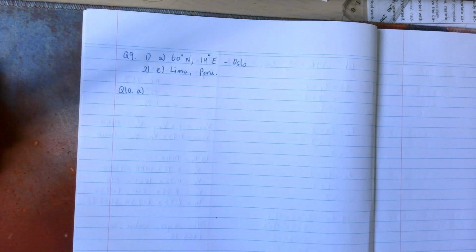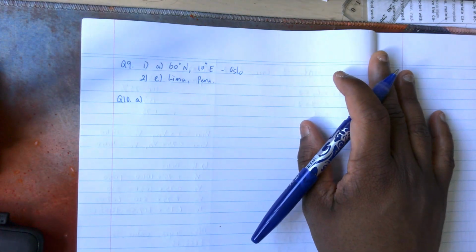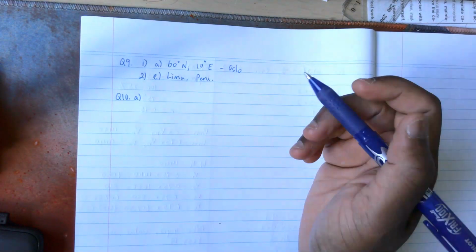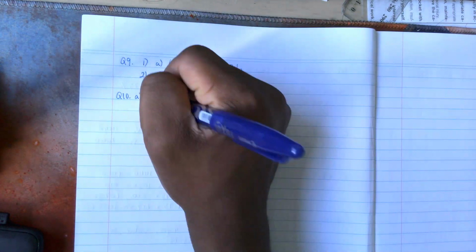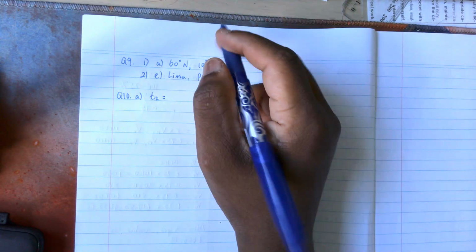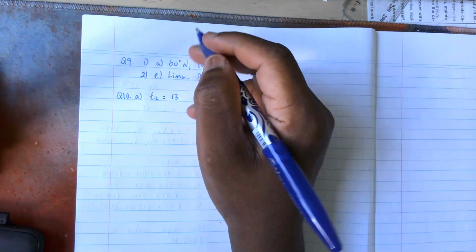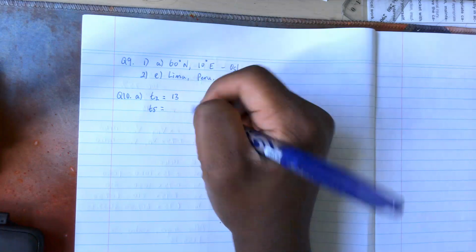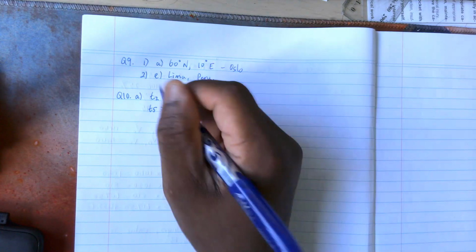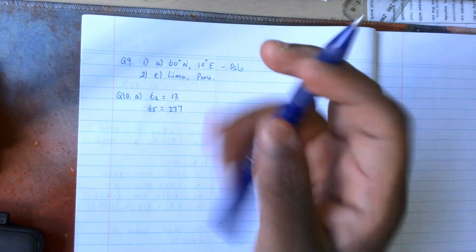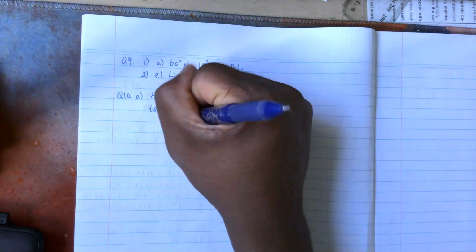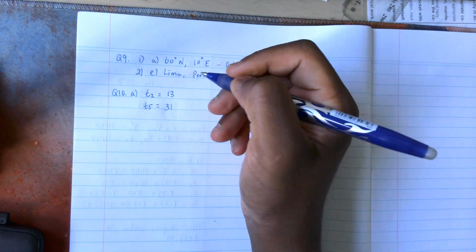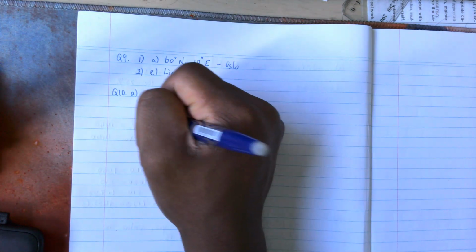Alright, question 10. It's an arithmetic sequence problem. Let's write down the information we know. So first thing is, the second term in the arithmetic sequence is 13, and the fifth term, I was looking at part B, is 31, and the 17th term is what we're trying to find.